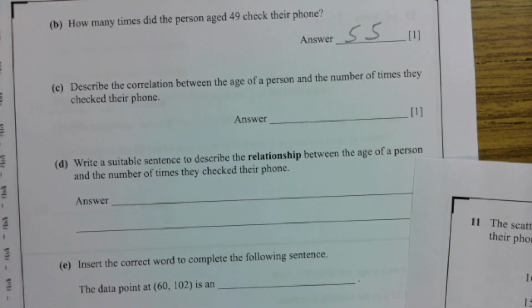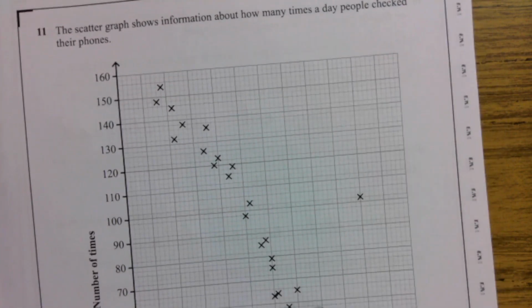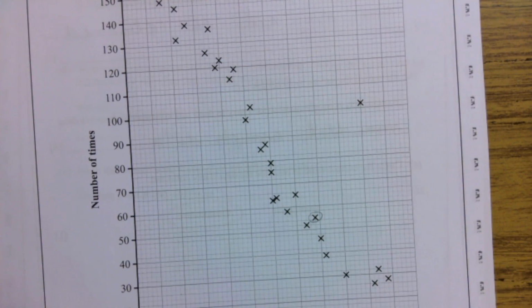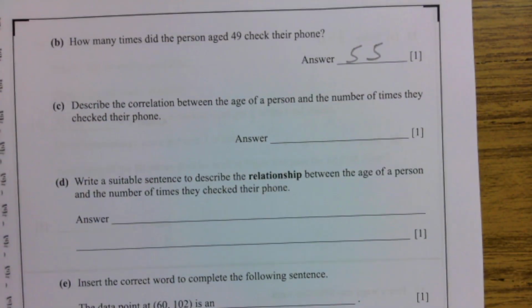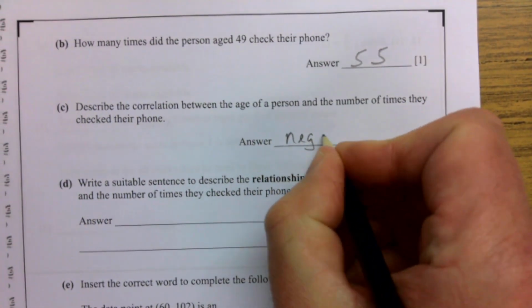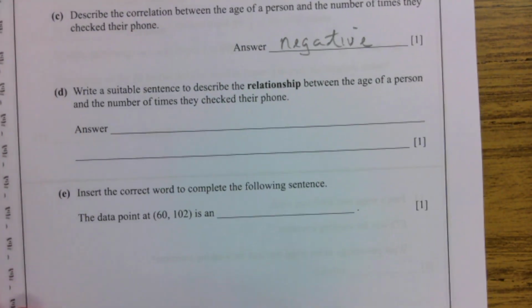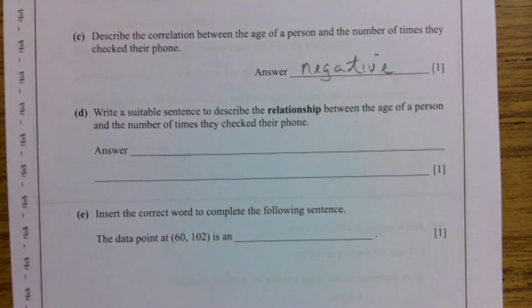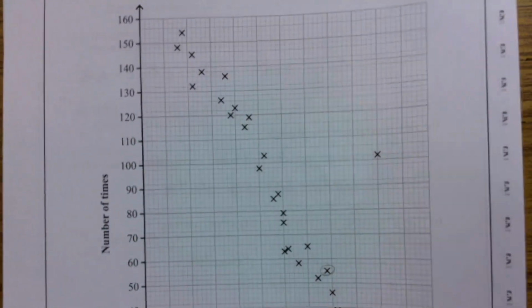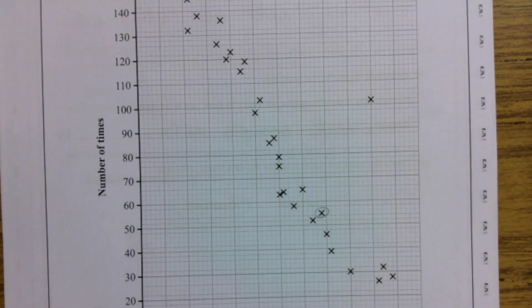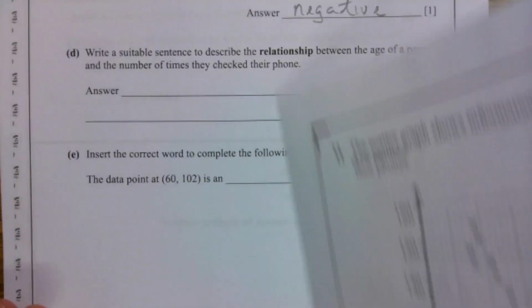Describe the correlation between the age of a person and the number of times they check their phone. Well, the shape of this data, as this one goes up, the other one goes down, so that's known as a negative correlation, and they're looking for the word negative. Write a suitable sentence to describe the relationship between the age of a person and the number of times they check their phone. Because of the negative correlation, it looks like the older you are, the fewer times you check your phone.